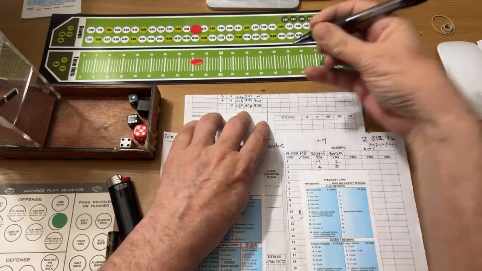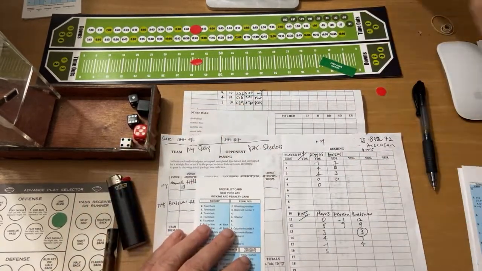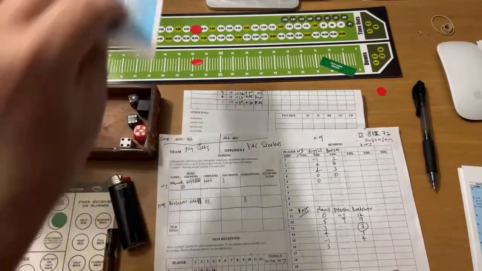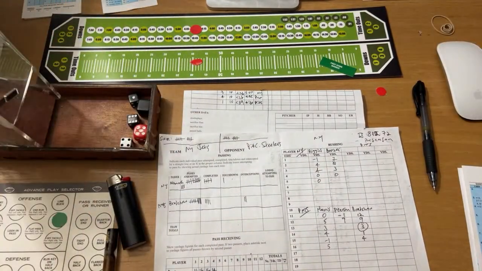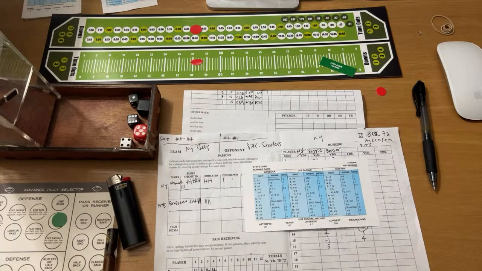And it's Pittsburgh ball again. I'm going to bring Steve Davis in for Franco Harris.